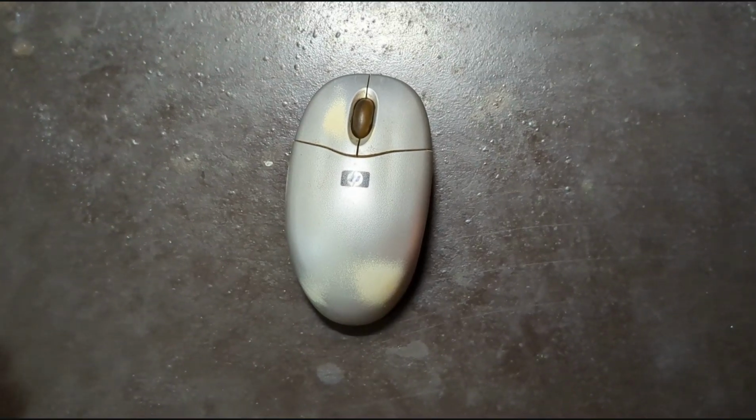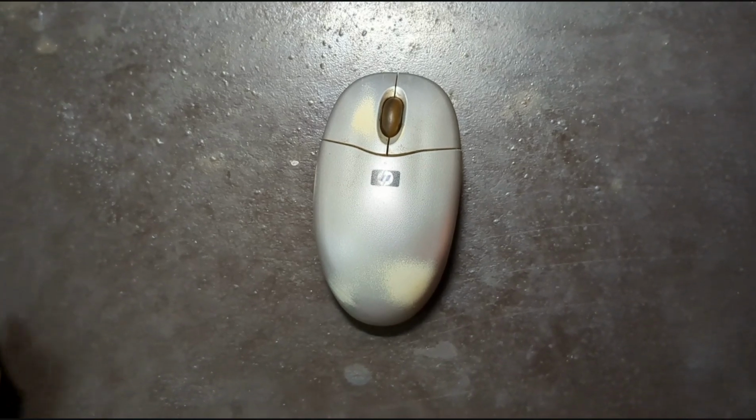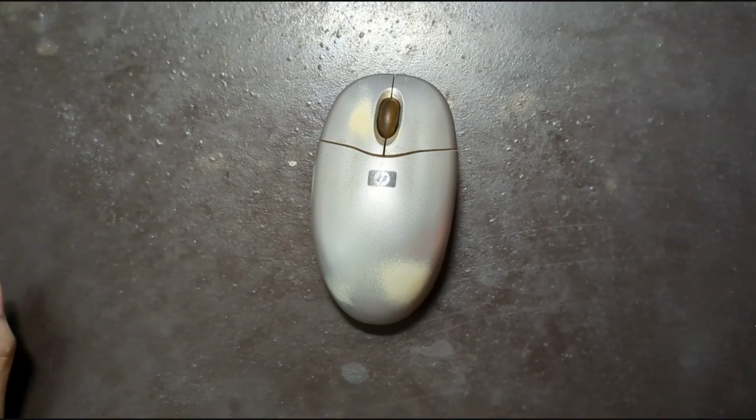Hi guys, my name is Shan A. Hiranandani, and today for my reverse engineering project, I'm going to reverse engineer a wired mouse.